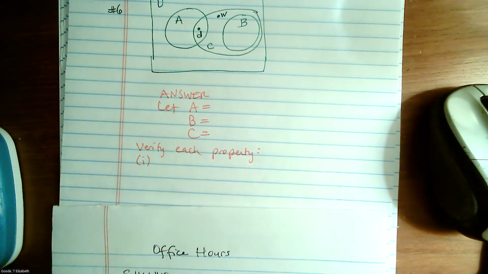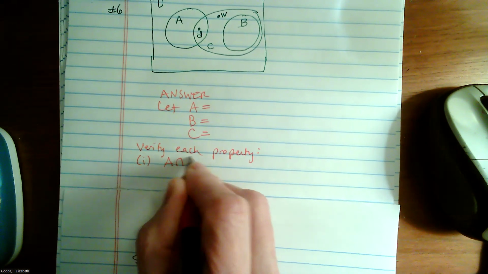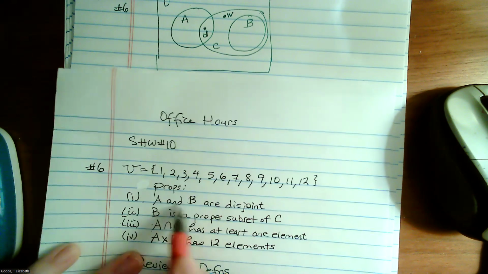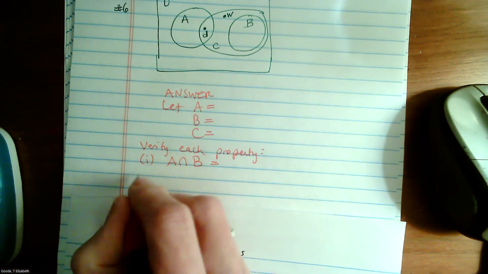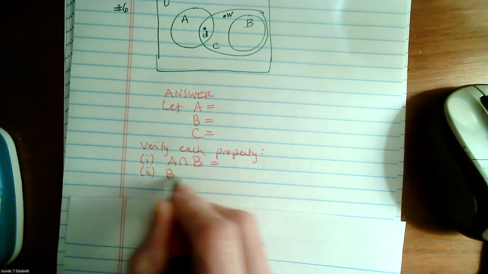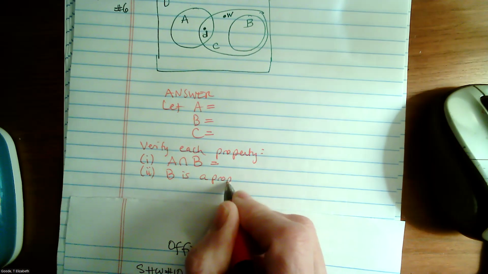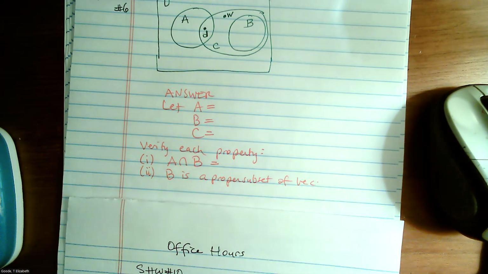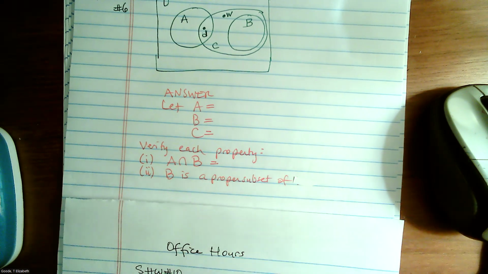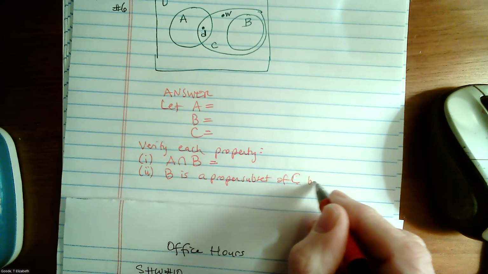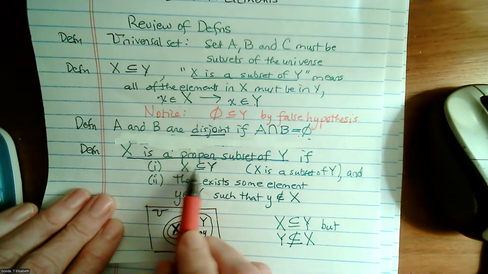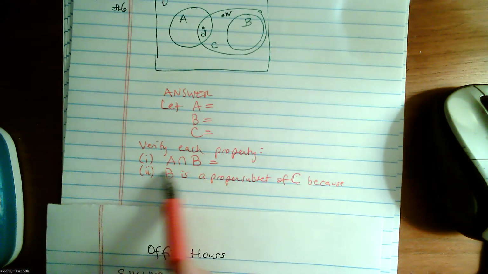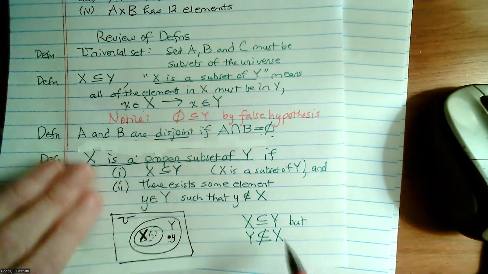You'll verify that A intersect B is what it needs to be for them to be disjoint, right? And then you'll verify that B is a proper subset of C, because you've got to verify the two parts of the definition. B is a subset of C, but, as you put it so well, C won't be a subset of B, right?